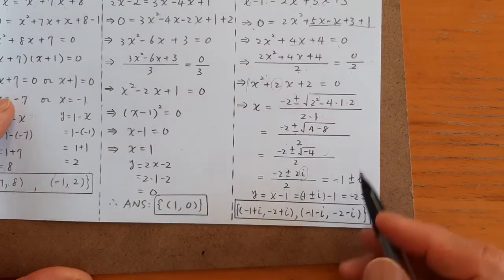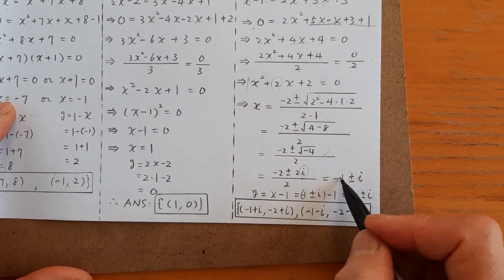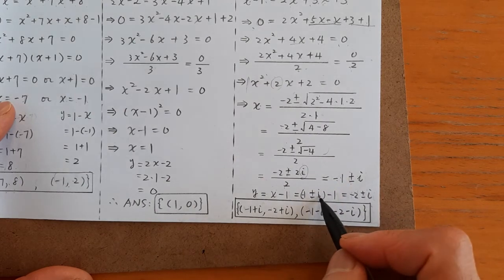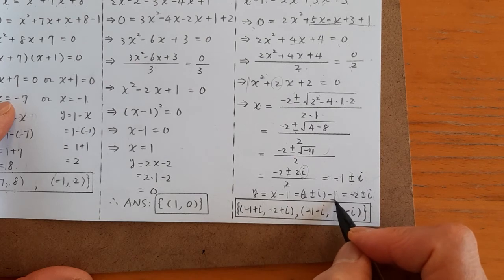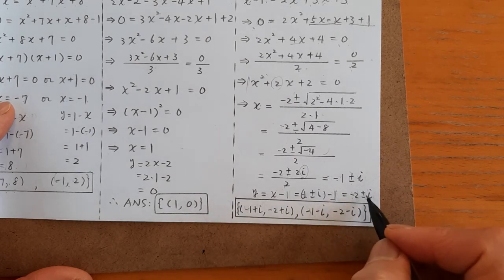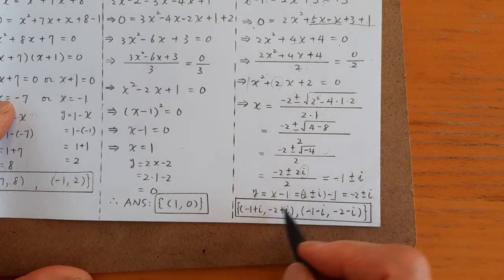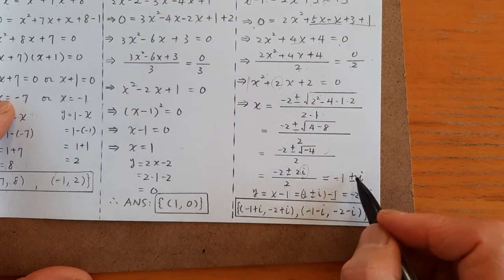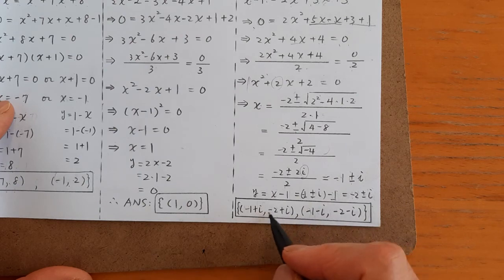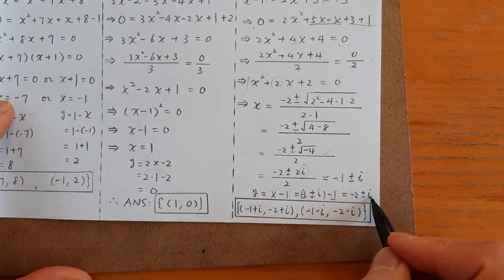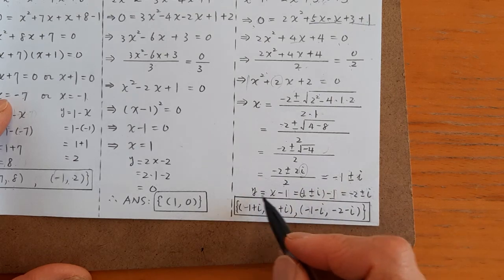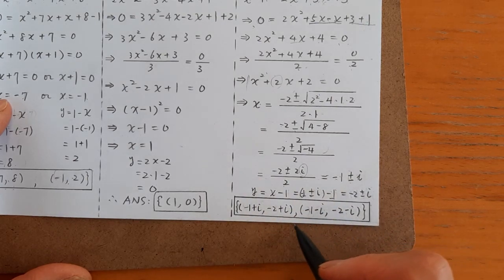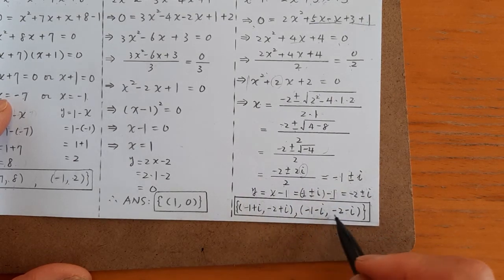So x is negative 1 plus or minus i, minus 1. Negative 1 combined with negative 1 is negative 2 plus or minus i. So then you write the answer. When x equals negative 1 plus i, y will be negative 2 plus i. When x is negative 1 minus i, then y will be negative 2 minus i. So that's two pairs.